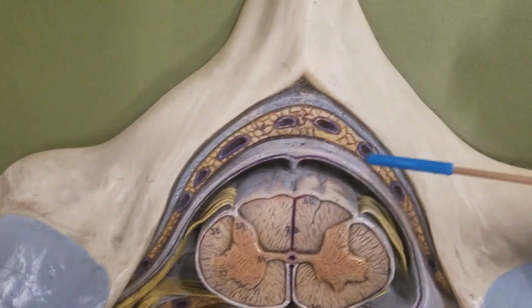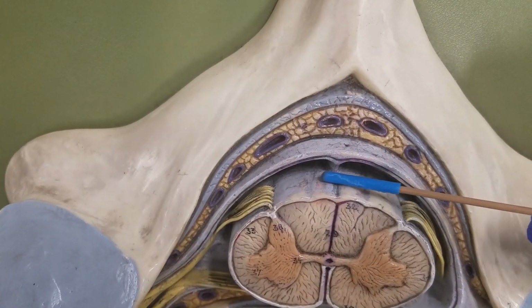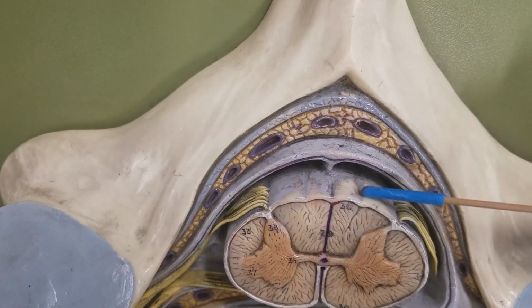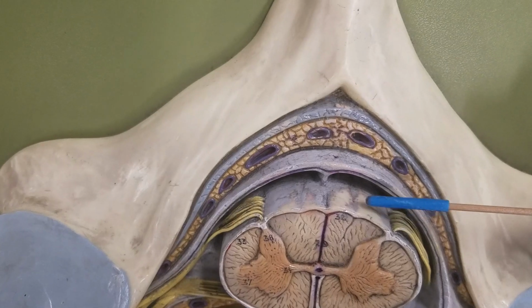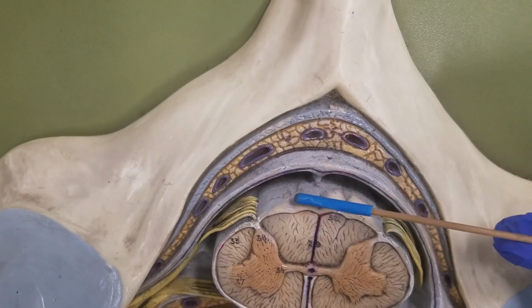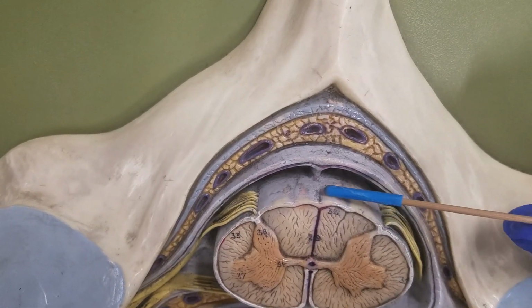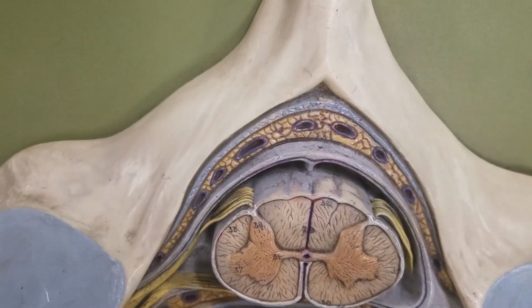Our last meninx lays directly on the surface of the spinal cord. This is the pia mater. Pia means delicate, mater, mother, so this is the delicate mother, in reference to its relatively delicate nature as it sits on top of our spinal cord.